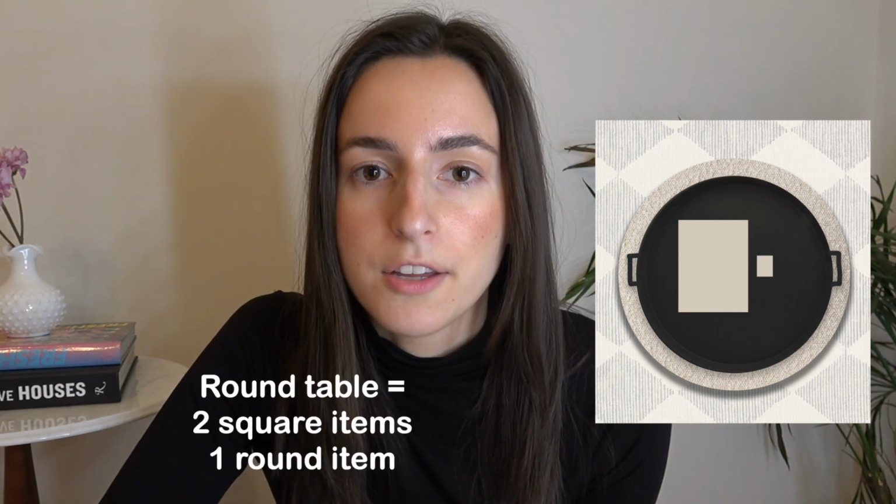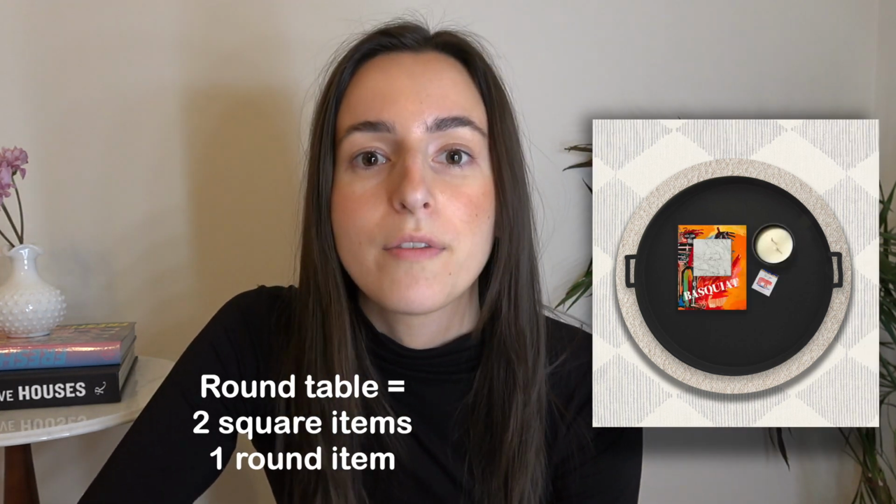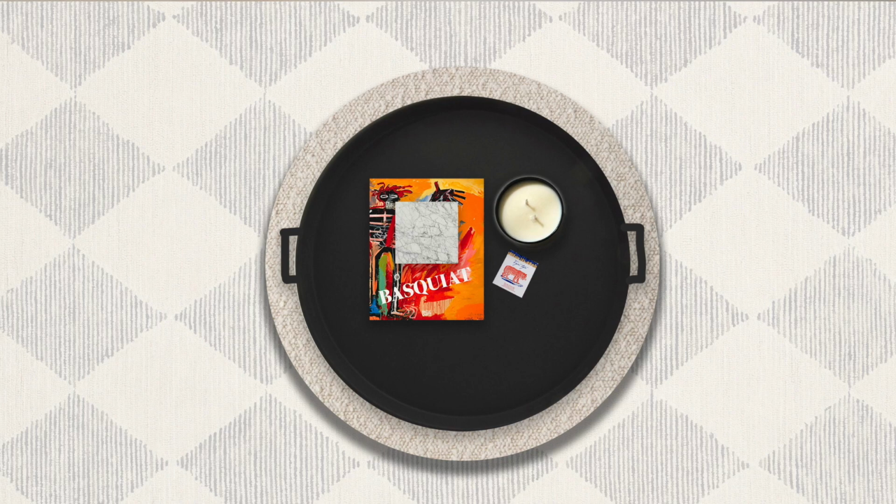So whatever shape your ottoman is, I would have 2 of those styling groups be the opposite shapes. If your ottoman is a circular shape, I would have 2 of those objects be square shaped. And then vary the sizes between these 3 objects just to add a little bit more interest.